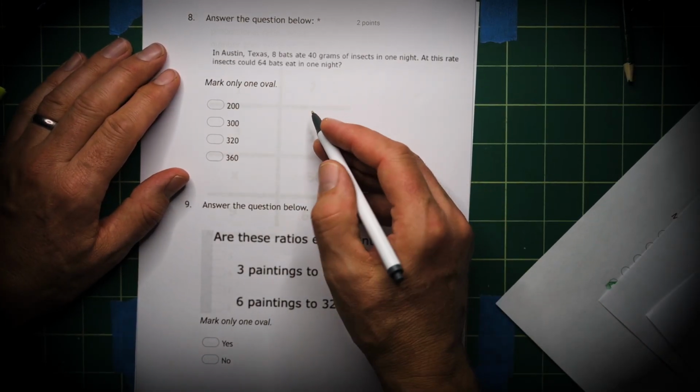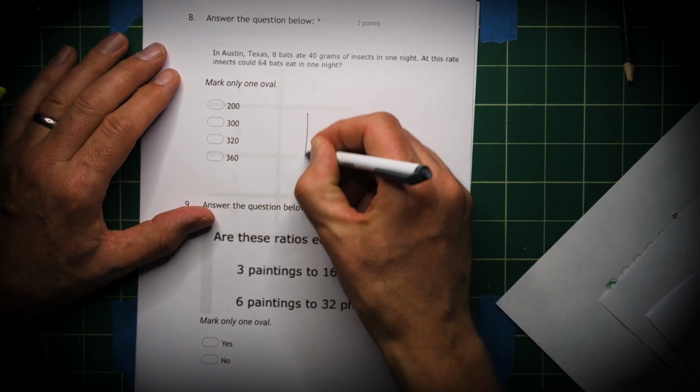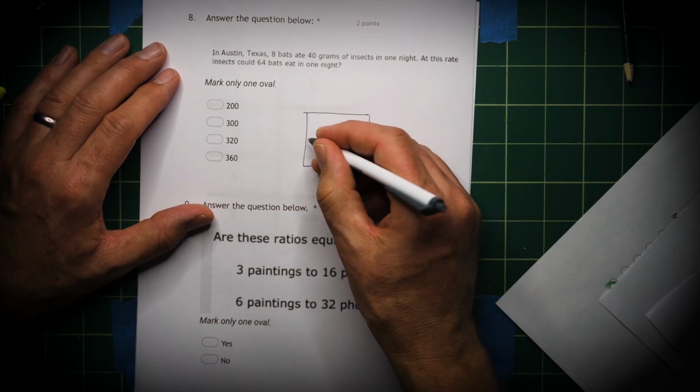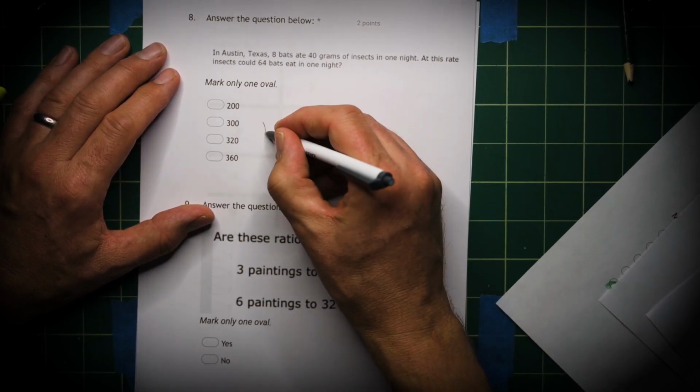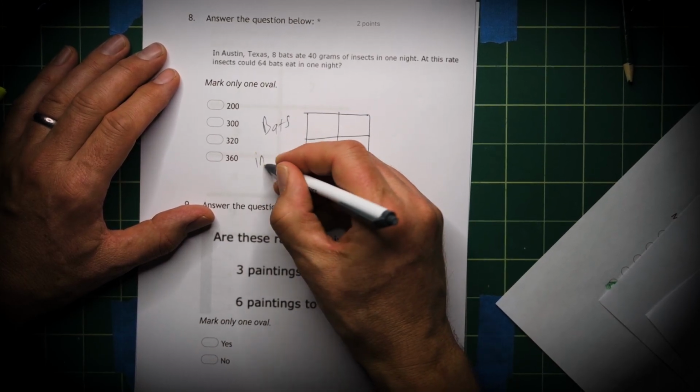Answer the question below. In Austin, Texas, 8 bats ate 40 grams of insects in one night. So we have bats, insects.